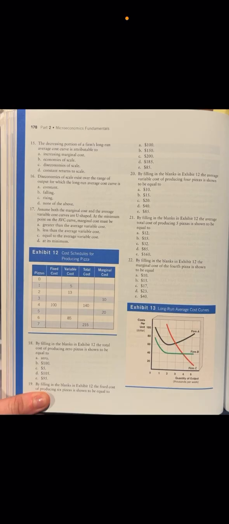18. By filling in the blanks in Exhibit 12, the total cost of producing 0 pieces is shown to be equal to A. 0, B. 100, C. 5, D. 105, or E. 95. 19. By filling in the blanks in Exhibit 12, the fixed cost of producing 6 pieces is shown to be equal to A. 100, B. 150, C. 200, D. 185, or E. 85.